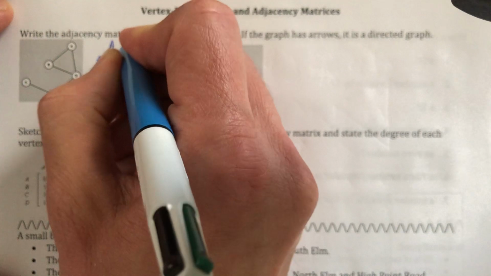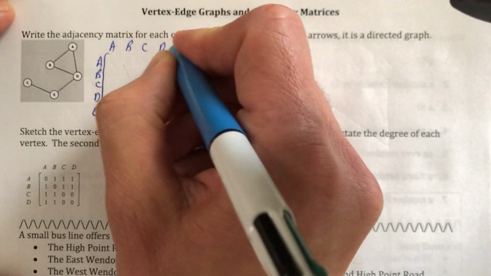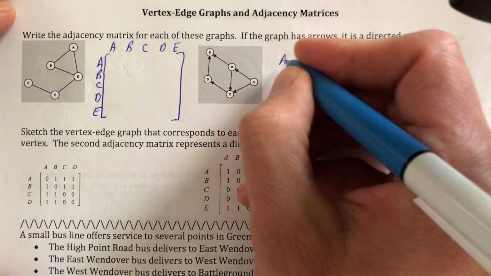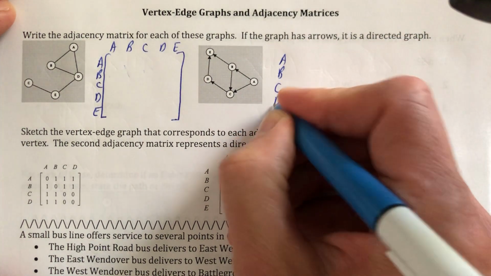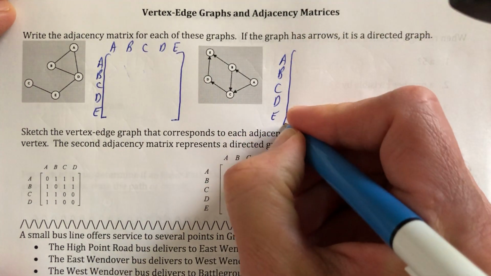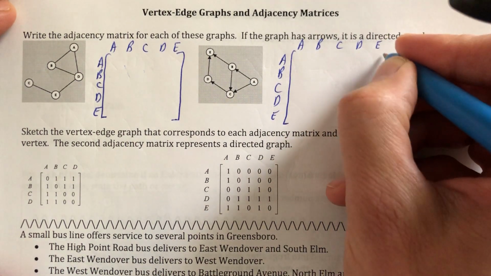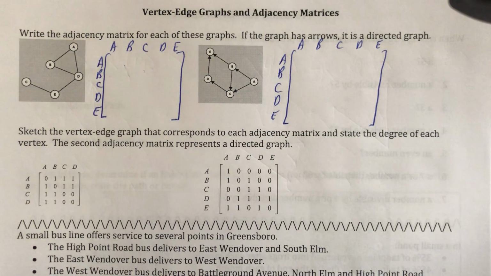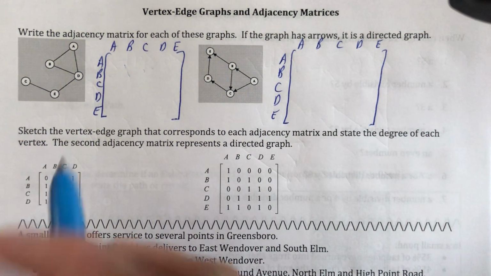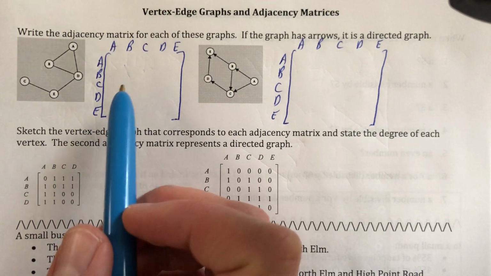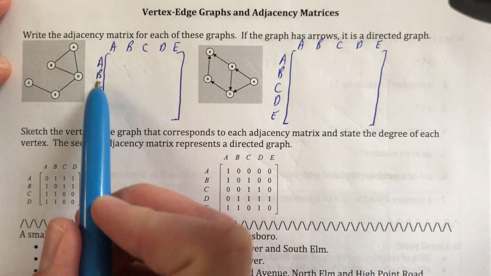So A, B, C, D, E. Here we go. And this is a review because, of course, you've seen this before. A, B, C, D, E. I'm just going to figure out where I'm coming from and where I'm going to. So where I can go from and where I can go to. So this is from and this is to.